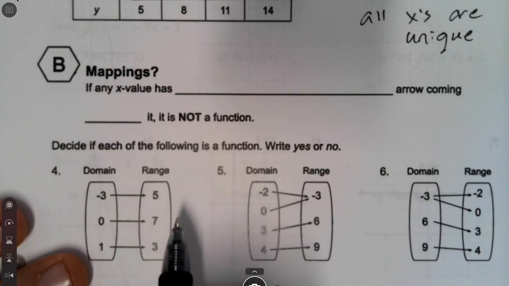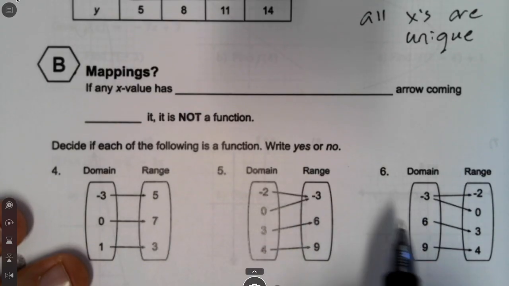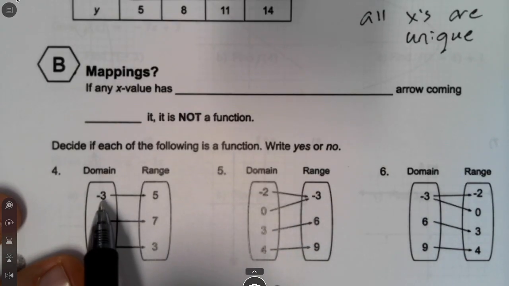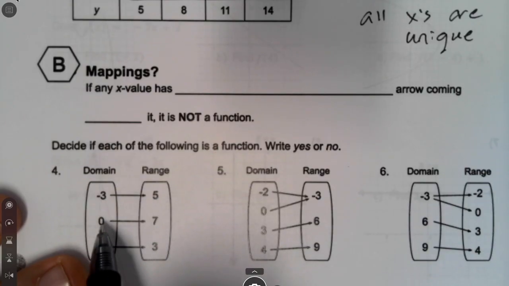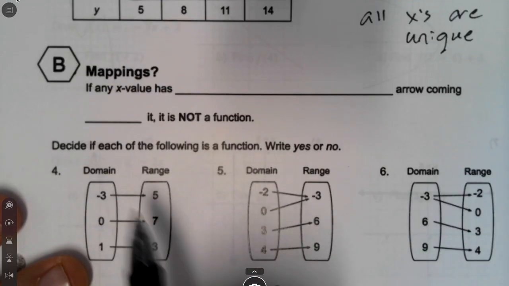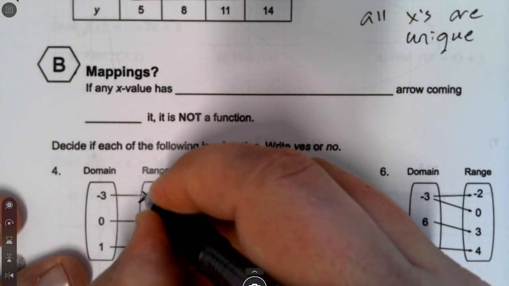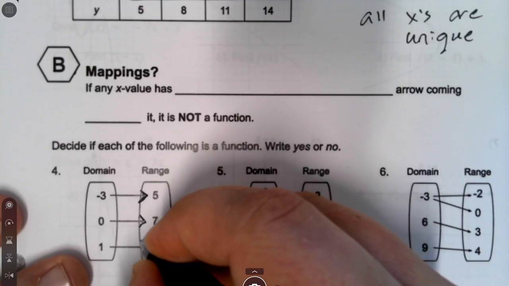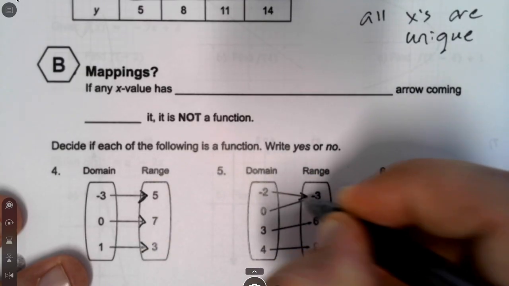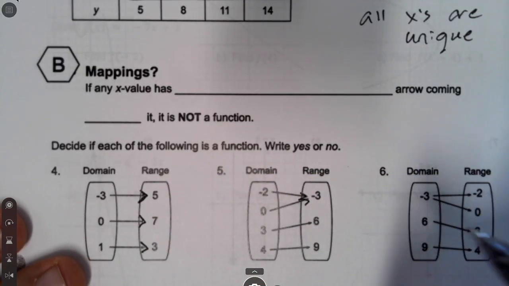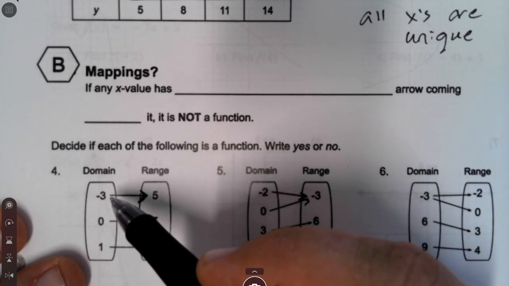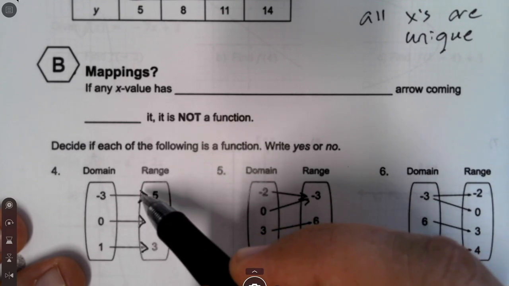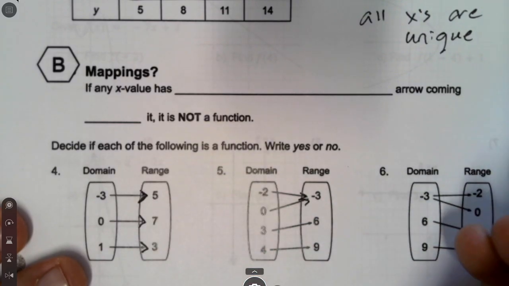Okay, now let's look at mappings. I don't know if you've seen mappings before or not, but they look like this. So this is an ordered pair right here. This is the ordered pair -3, 5. This is the ordered pair 0, 7, and 1, 3. So it just draws an arrow. It may not be easy to see, but these are arrows, not just lines. You get the idea. And it starts the arrow at the x value and draws over to the y value.